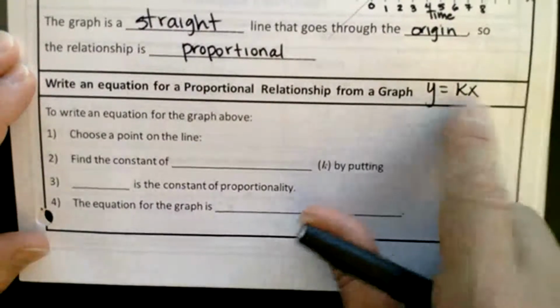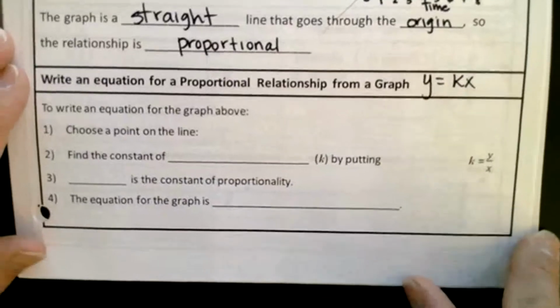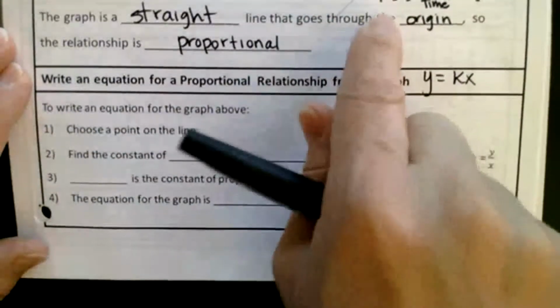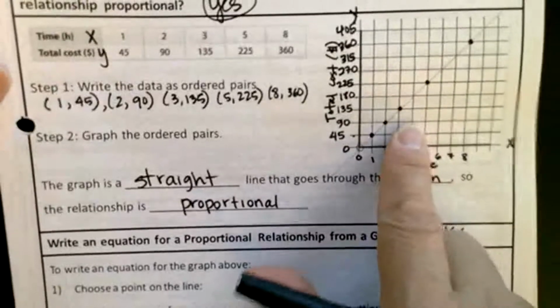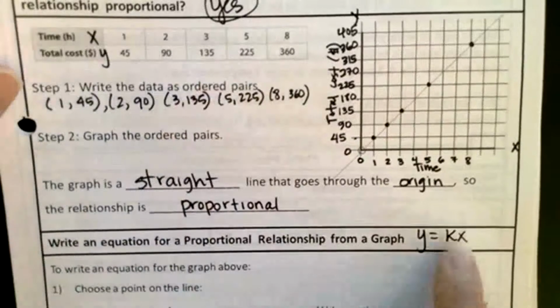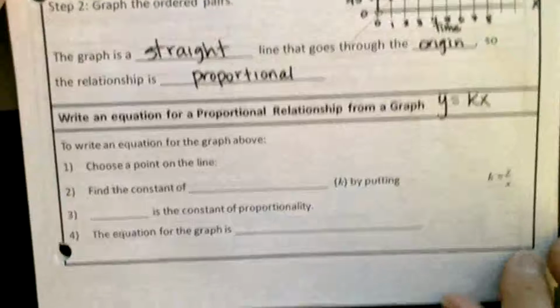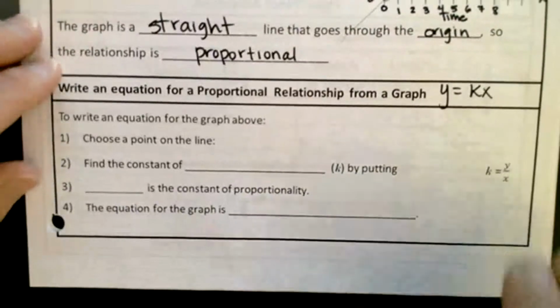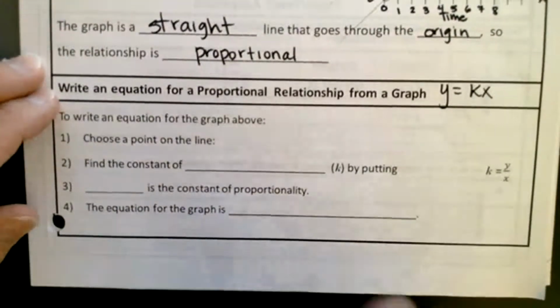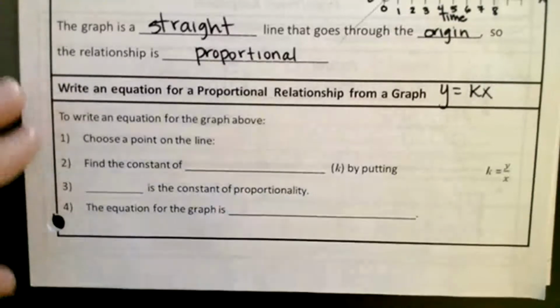And remember, the y and the x are always changing, but this k should be the same. So we should be able to write the equation for this exact graph and this exact table, right? By finding what is the value of k. So how do we do that? How do we write the equation for this graph, this table, the equation that goes with this data?